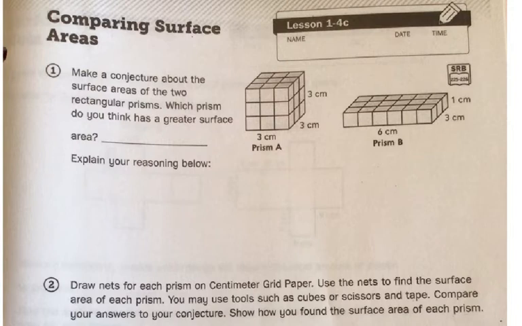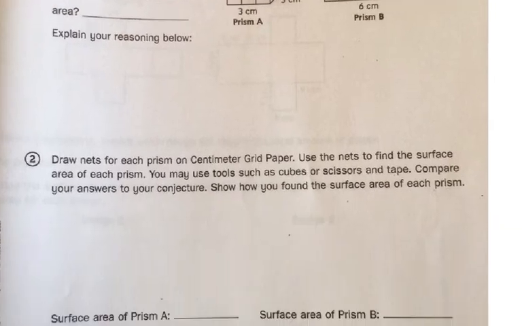Now, conjecture is what you think, but you don't have evidence to prove it. So which one do you think, A or B? Okay, I'm not going to give you the answer yet, but I just wanted you to make an observation and be able to tell why.